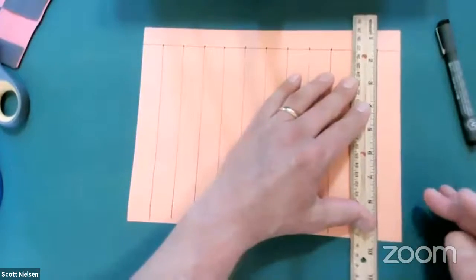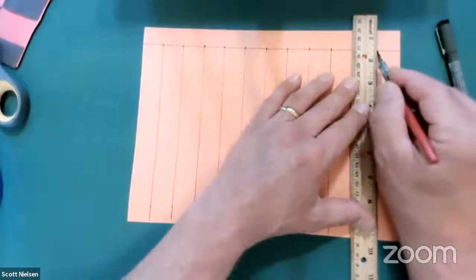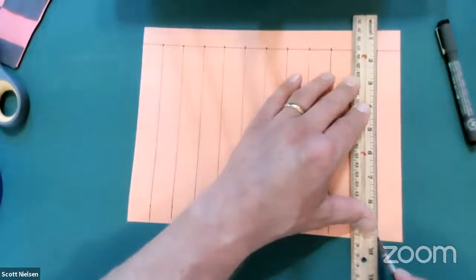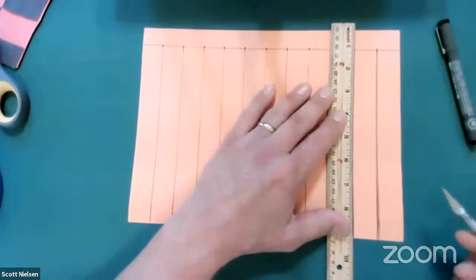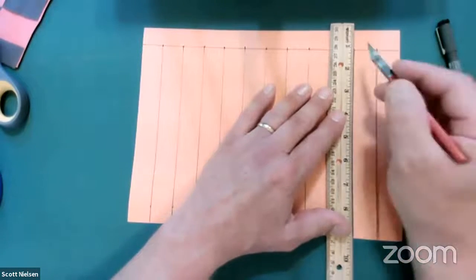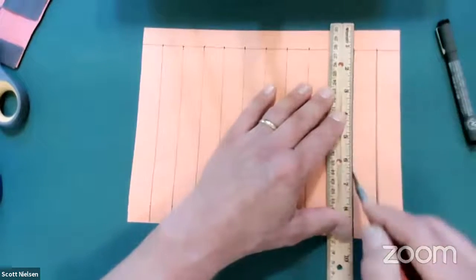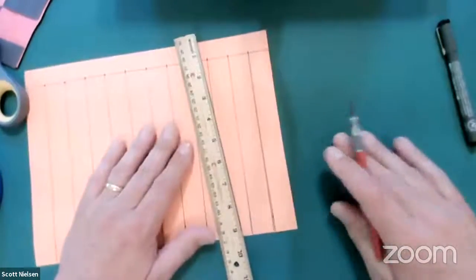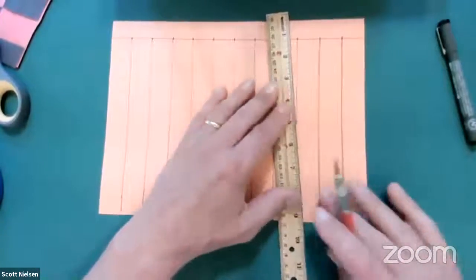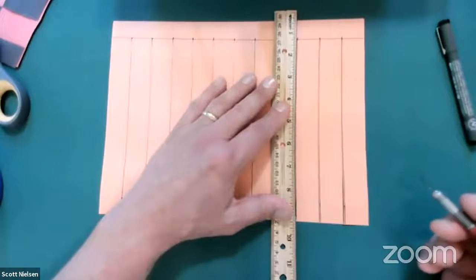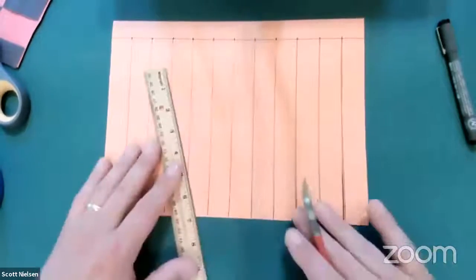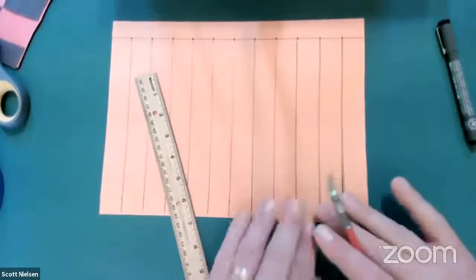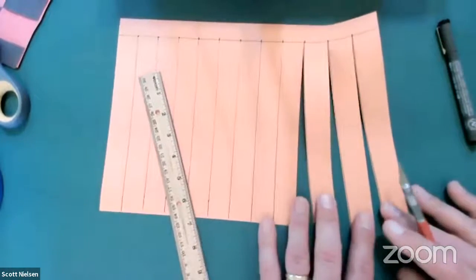So I'm going to take my X-Acto knife and I'm just going to run it down that line with a ruler so that I have a nice precise cut. You can do that however you want to do that. And this is where my little crafting mat comes in handy because now I'm not ruining our family craft table. So just cut across each one of those lines.